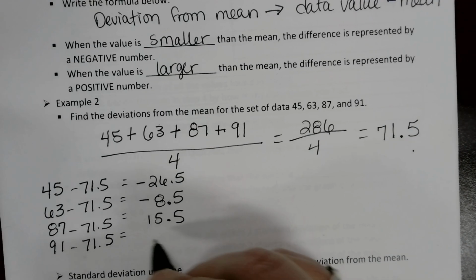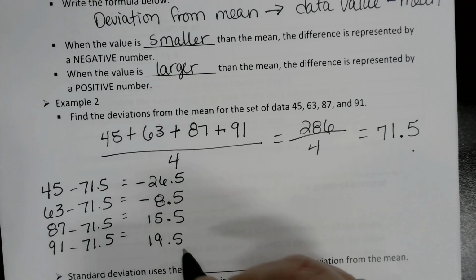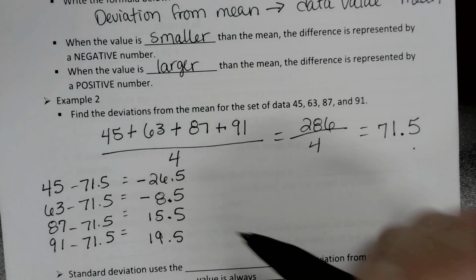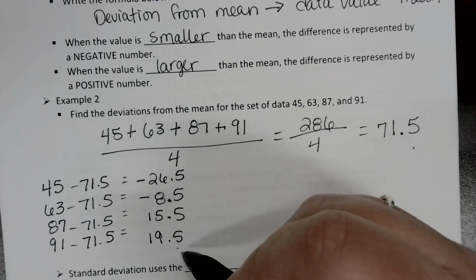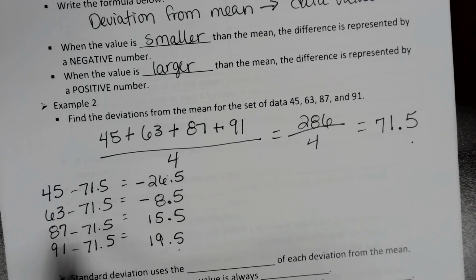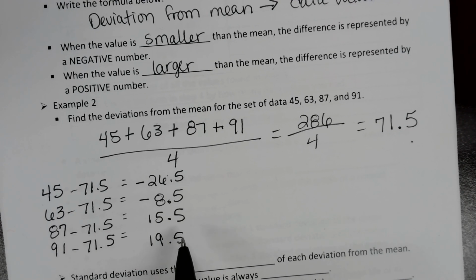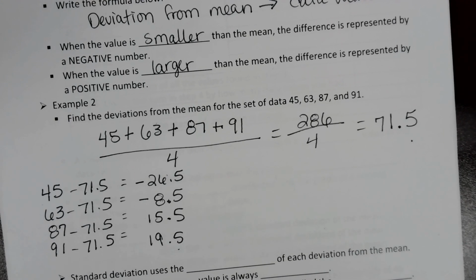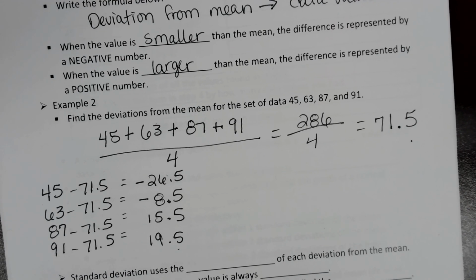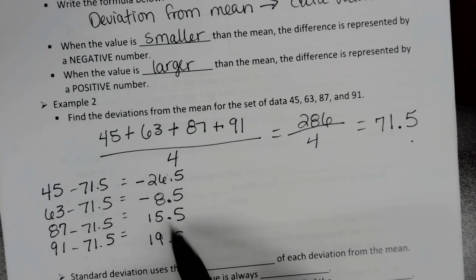Okay, last one. So now I have that. I have it done. This is the standard deviation for the data set, for each number in the data set. Not hard. That's the deviation for each number. Now, if I wanted to find the average deviation, I'd add those guys up and divide by 4, right?